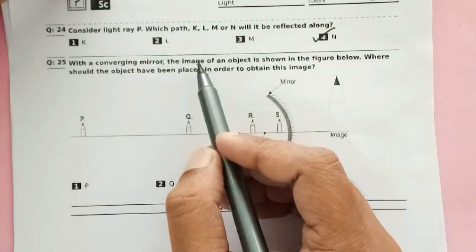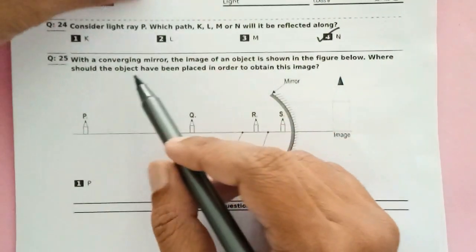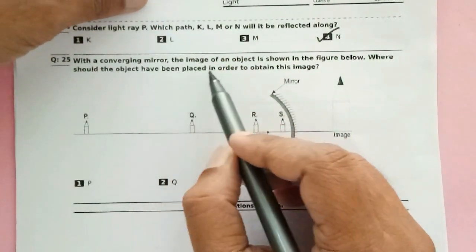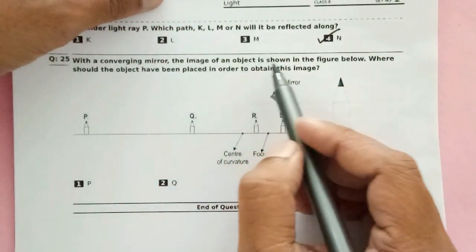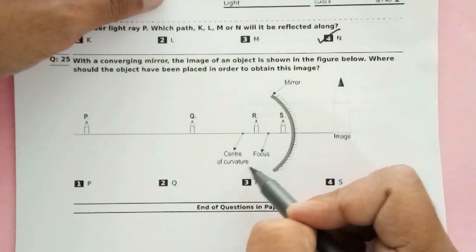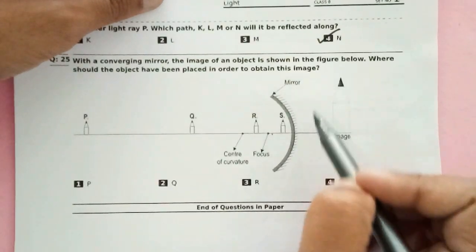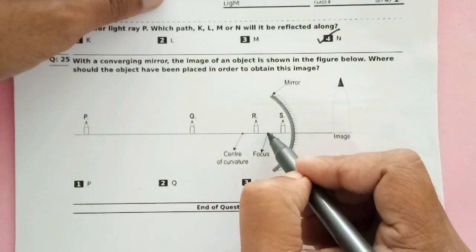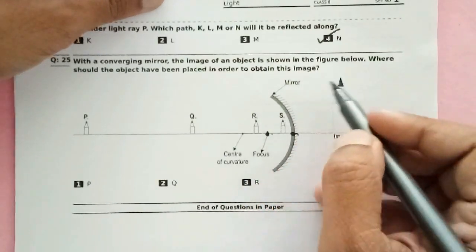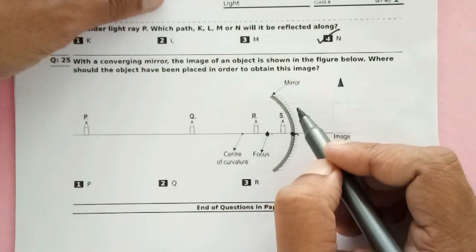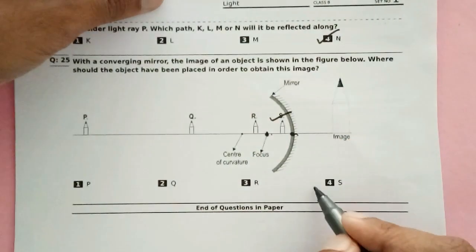With a converging mirror, that means a concave mirror, image of the object is shown below. Where should the object have been placed in order to obtain this image? Okay, so the image of the object is shown in the figure below. This is F, this is C, and this is the image. So we know that when the object is placed between F and pole, we get the highly enlarged, magnified, virtual and direct image behind the mirror. So the correct answer is S, right?